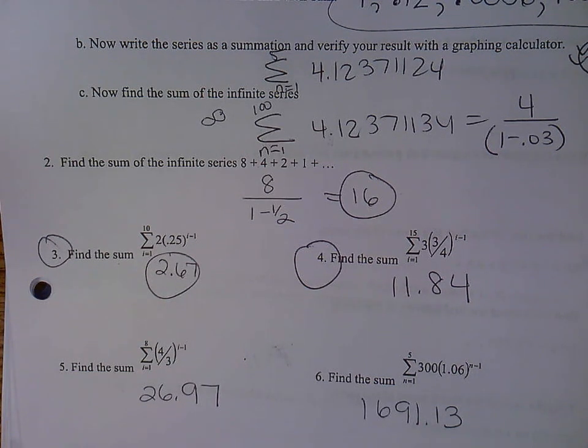Which one are you looking at? 2 on the 5. Find the infinite sum. Yeah, but are the numbers getting bigger and bigger, or are the numbers getting smaller and smaller? So that means they're converging. So you're allowed to do this infinite sum. If the numbers are blowing up, then you couldn't add them all together because they keep blowing up. But you're going to keep adding something that's smaller and smaller, so you can do it.